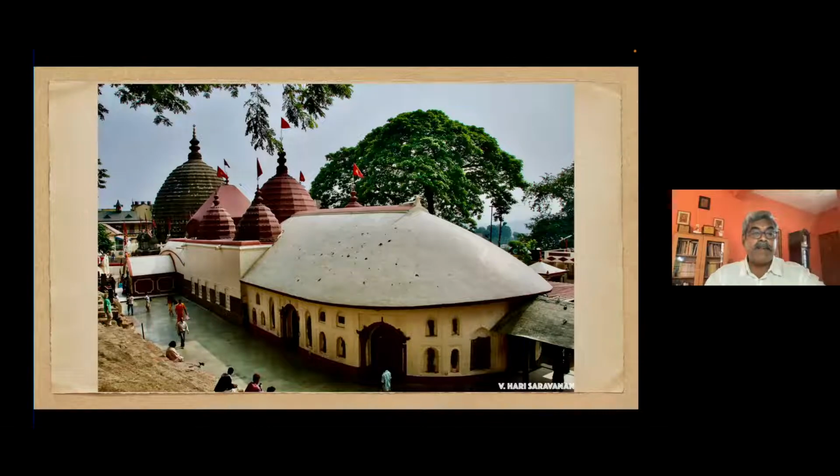This temple is located on a hill called Neelachal Hill, and the structure you see has been through renovation from the 6th century to the 17th century. The present structure is renovated from the 16th century onwards. It was the Koch king who had rediscovered the shrine, and the present structure was built by him.